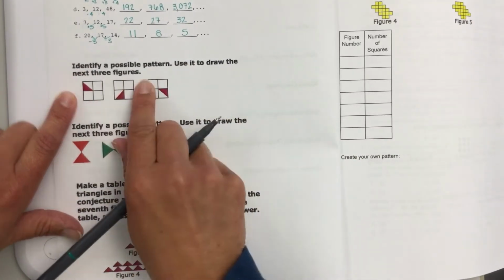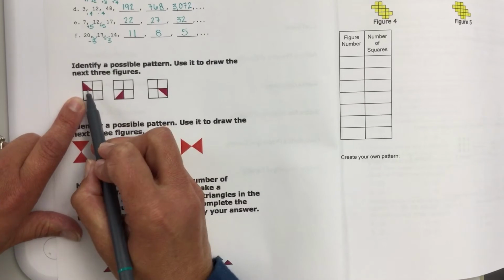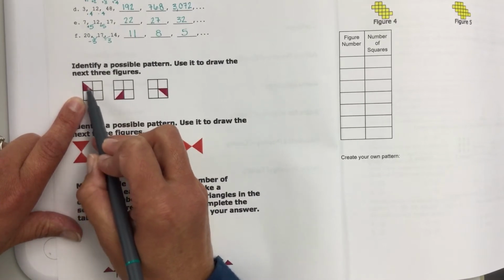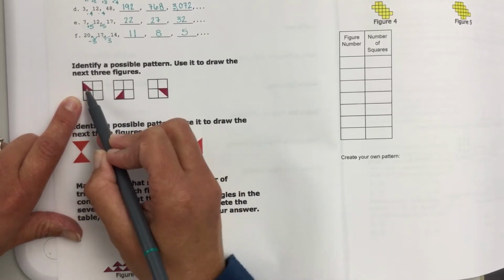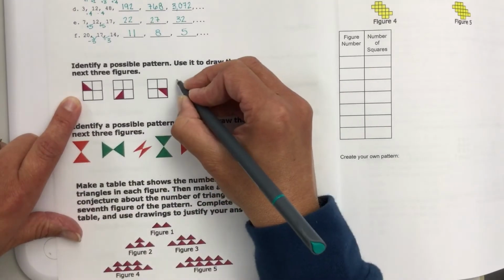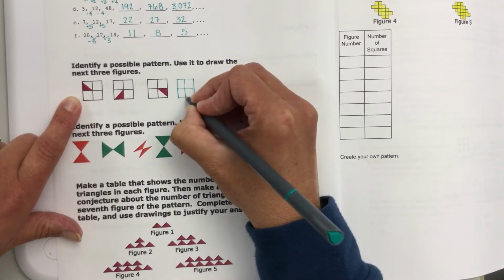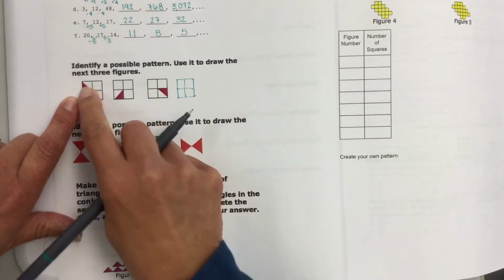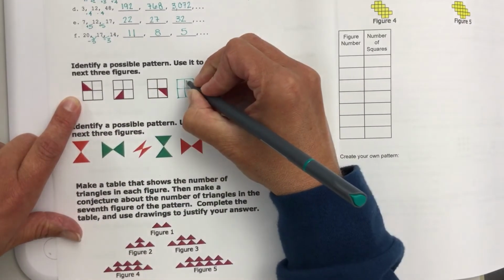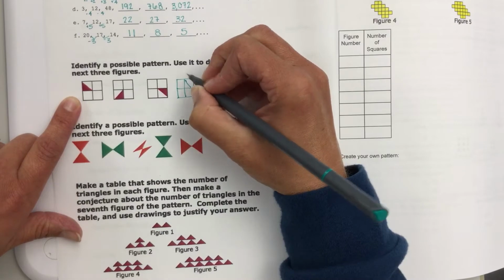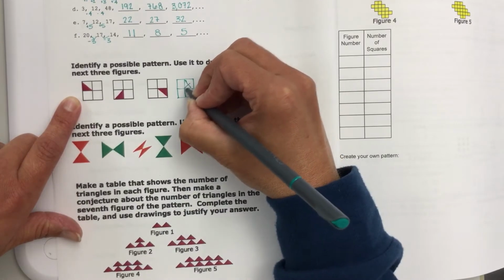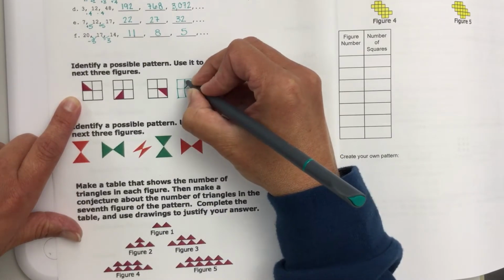So this one, it says identify the possible pattern. Use it to draw the next 3 figures. If we look at where the half of a square is, you notice it's going down. So our next one would be not here, it's going counterclockwise. Oops, I did that one wrong. Sorry, the thing always goes in the middle.